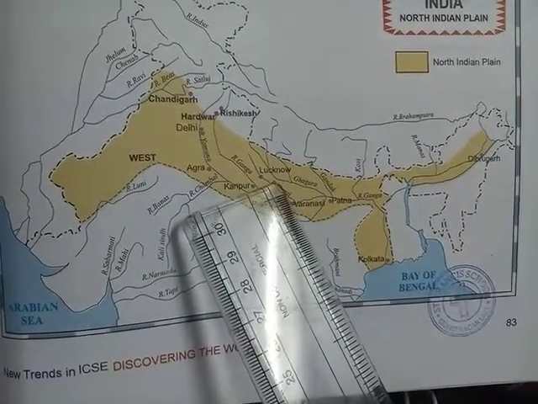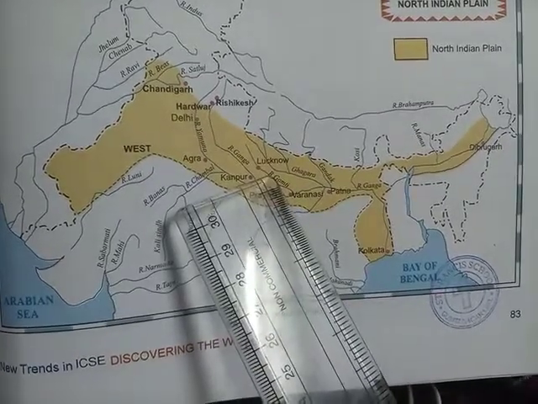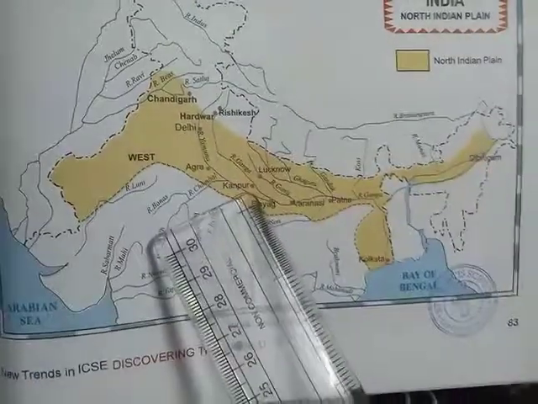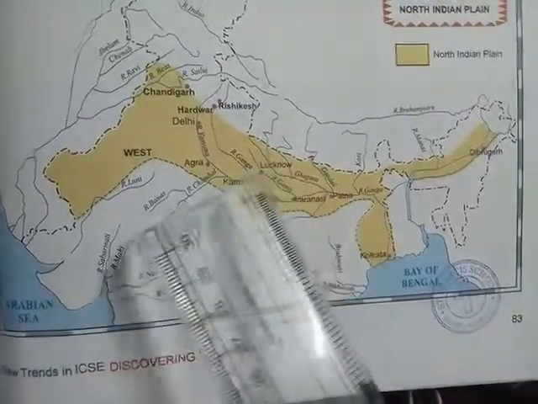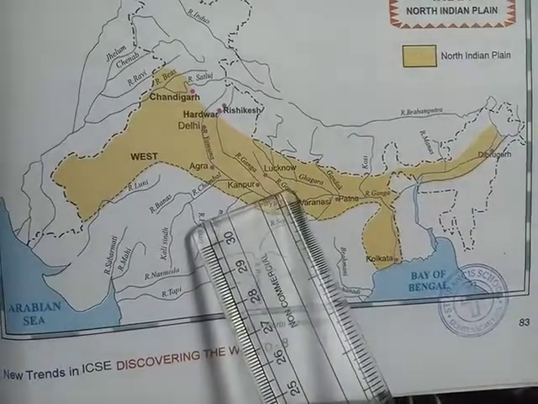How much elevation is seen in this area? It is 300 meters above sea level. Now we can better understand that it is not too elevated, so the land is plain and flat here, which is very good for the growth of agriculture, right?